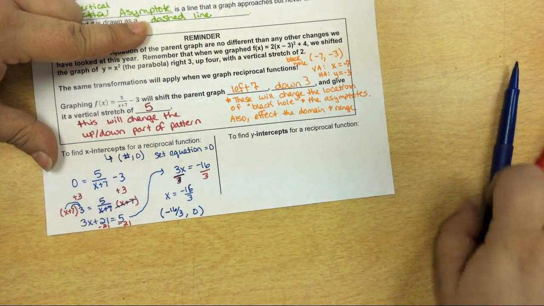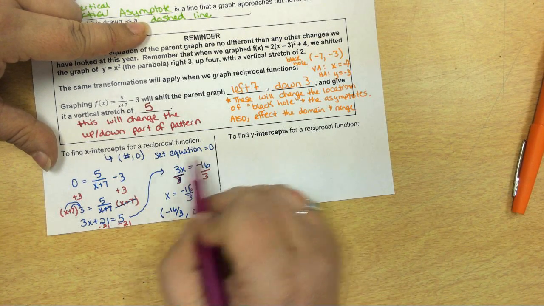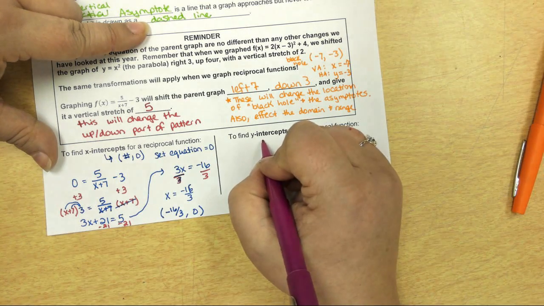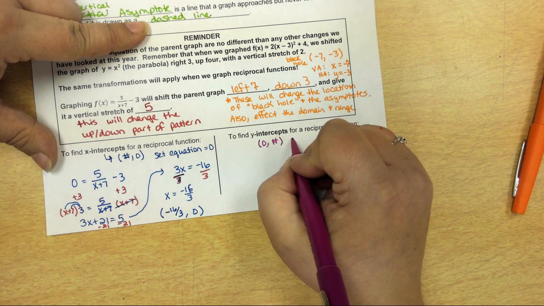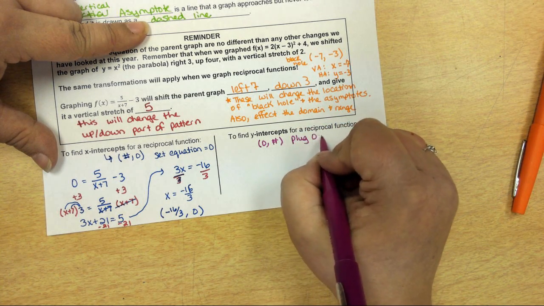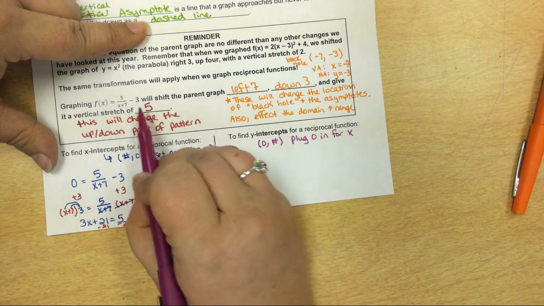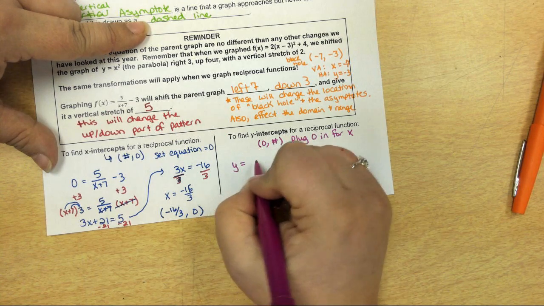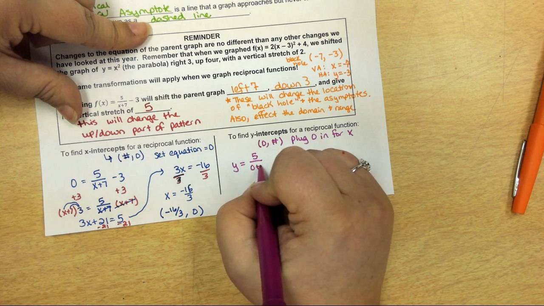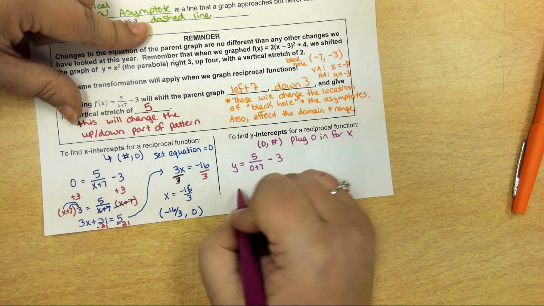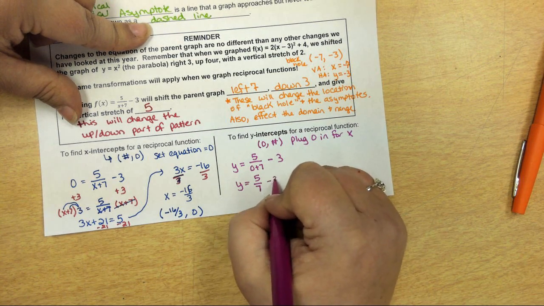To find the y-intercepts, you do the opposite. To find the x-intercepts, we made the y equals 0, or the equation equals 0. To find y-intercepts, we are going to have 0 and then a number. So to find those, we will plug 0 in for our x. Same equation. Instead of f of x, I'm going to write y because it's another name. So y equals 5 divided by, make my x 0, 0 plus 7 minus 3. So I have 5 divided by 0 plus 7 is 7 minus 3.